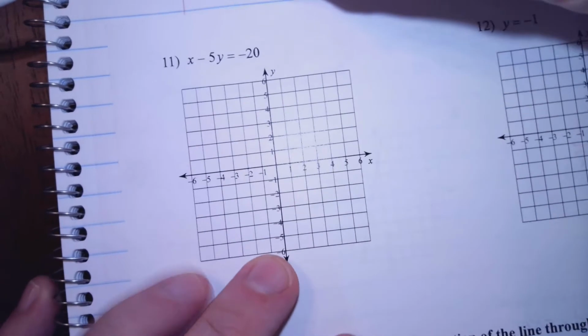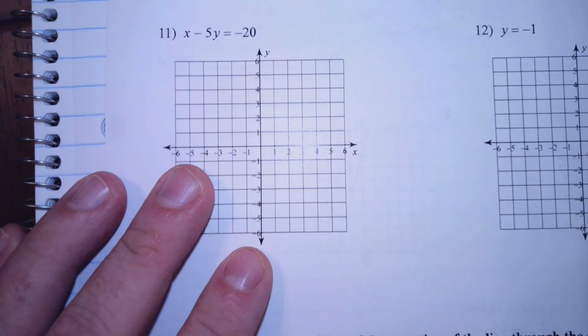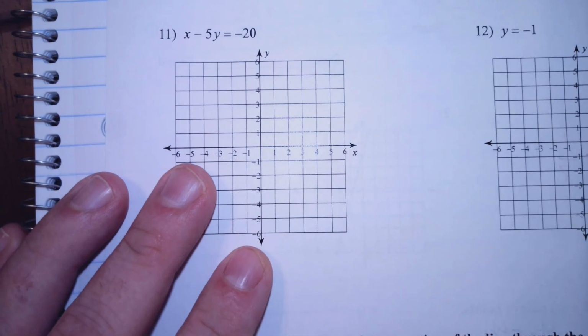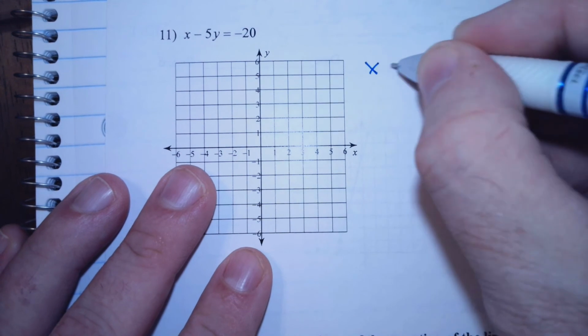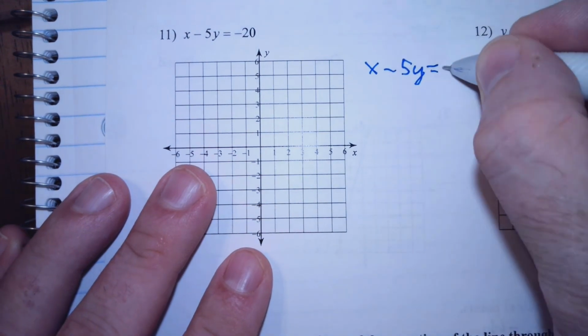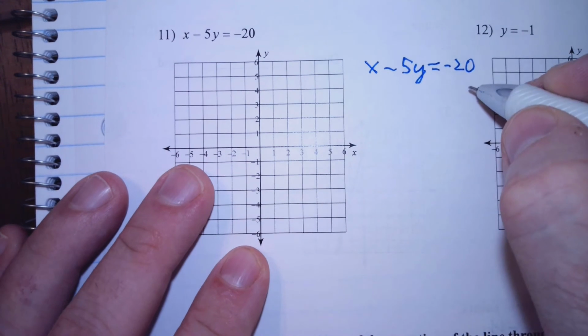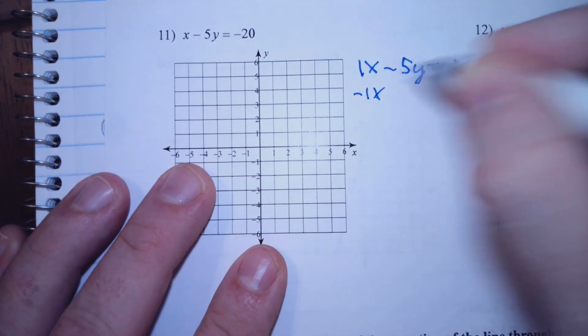Okay, this is not in standard form. I mean, this isn't slope-intercept form. We need to change it to slope-intercept form. So I'm going to do that right here. So x minus 5y equals negative 20. So I need to subtract. I'm going to put a 1 there because I like it. I'm going to subtract 1x from both sides.